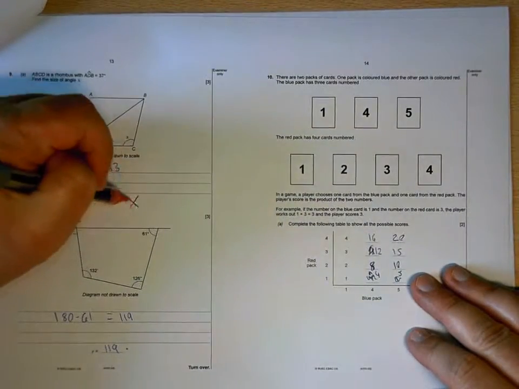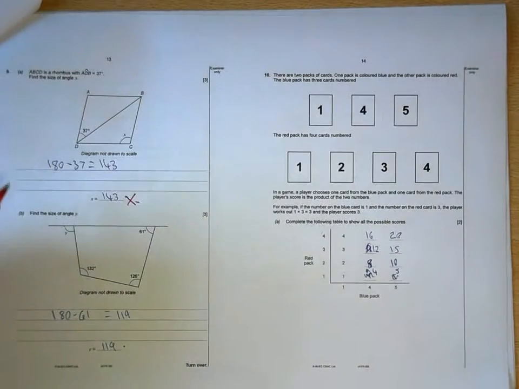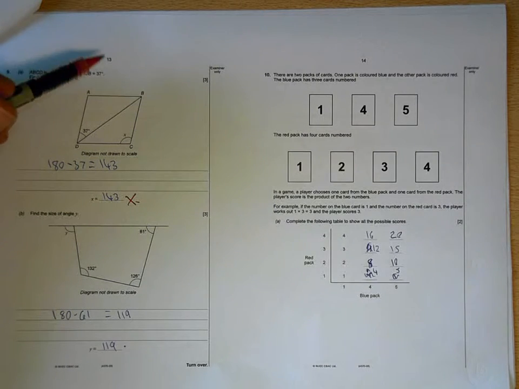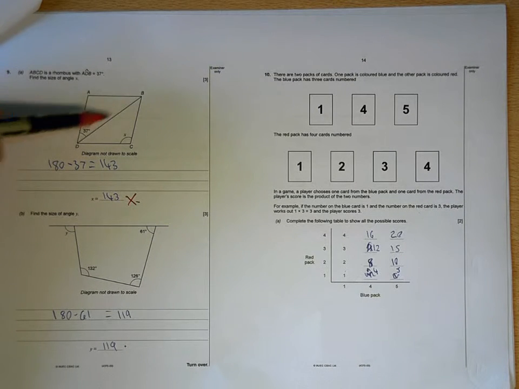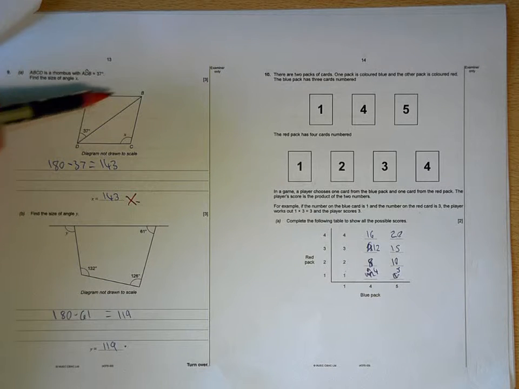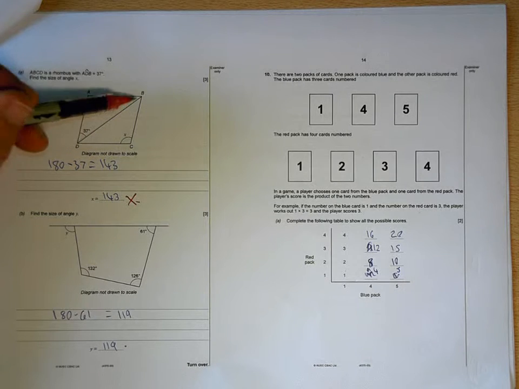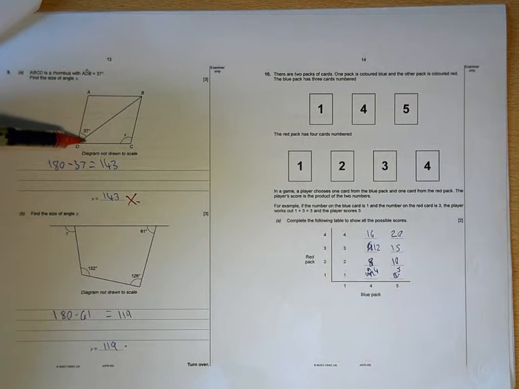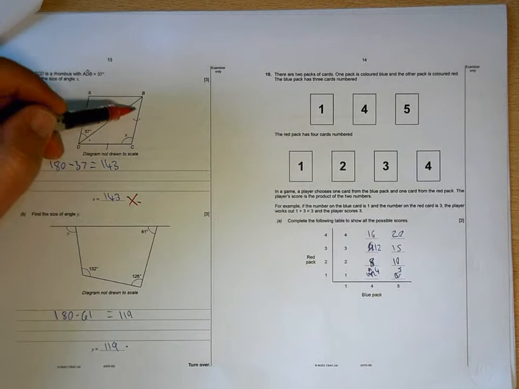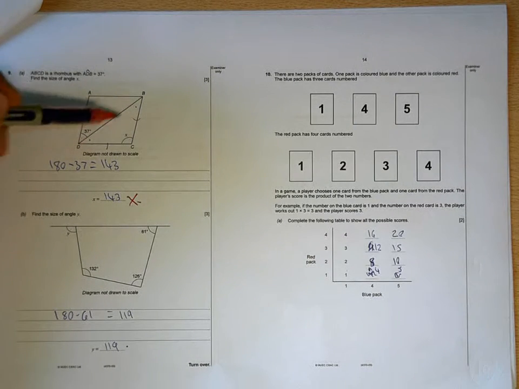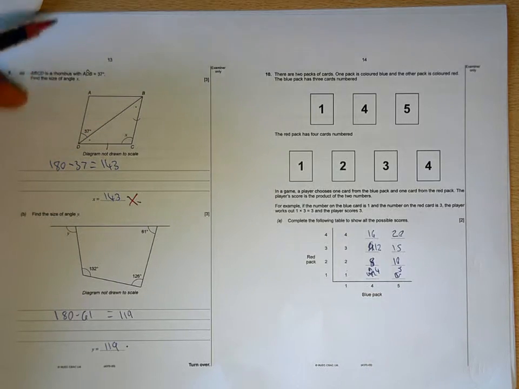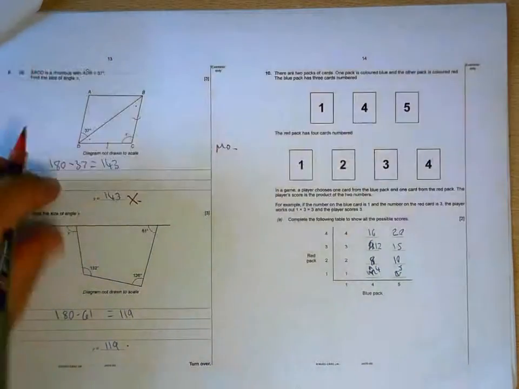143 is not right. Now what you have to do here is spot that, because it's a rhombus, that triangle is identical to that triangle, which means if that's 37, so is that. That then puts you into this isosceles triangle where the angles at the bottom of the same sides of the same length are the same. So that's 37 and that's 37, which you then add up and take away from 180 and it will give you that. So your method is not right there.